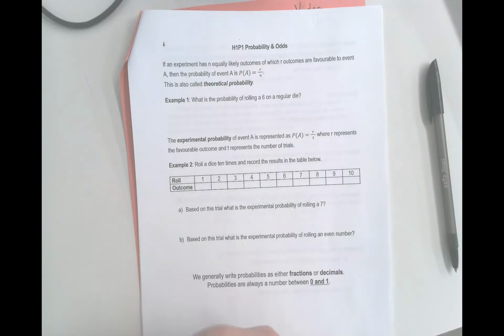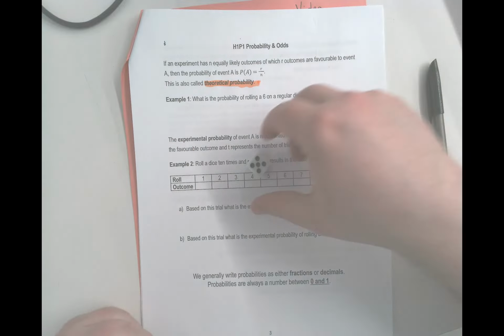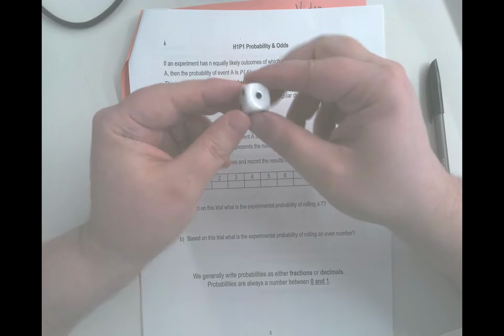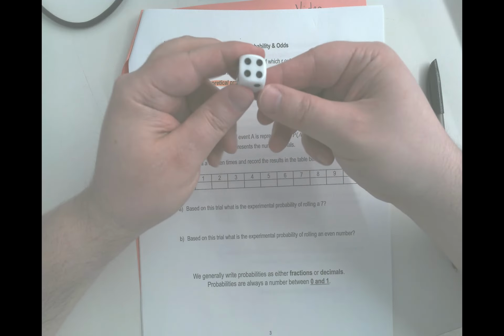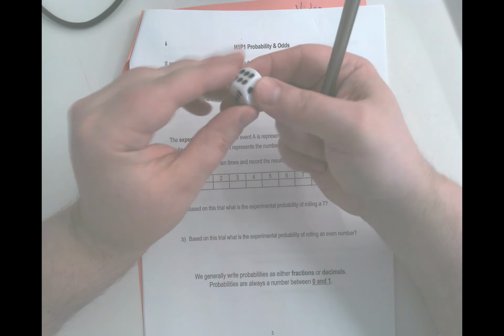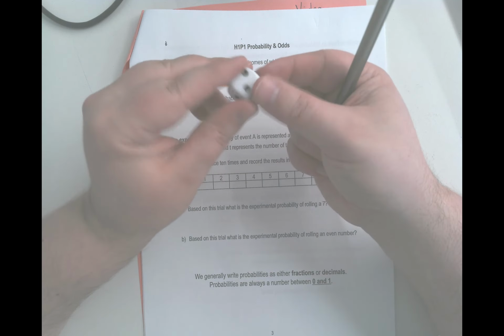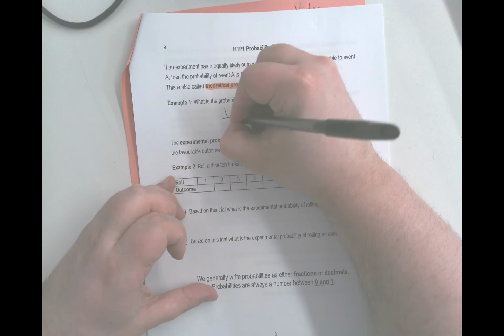There is an example here of rolling a six-sided die. I have one here, and I assume everybody has seen one of these before, but just in case you haven't, there are the numbers from 1 to 6 on it. If I were to roll this, without even rolling it, what is the probability of getting a 6 on this die? Well, there are 6 possible outcomes on the die, everything from 1 to 6, and there's only one number 6 on this die. So the probability is just 1 out of 6.